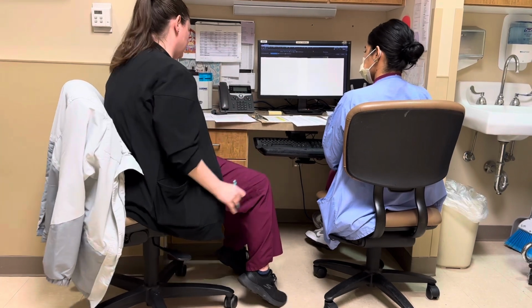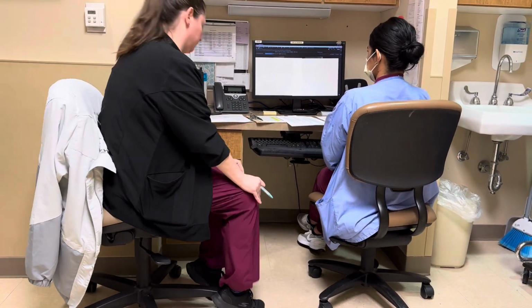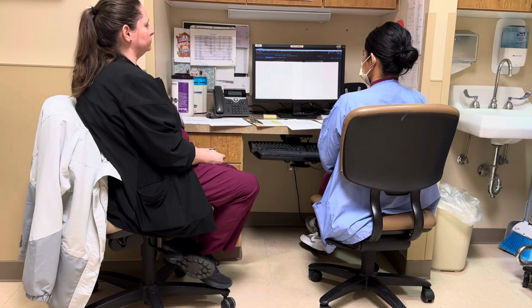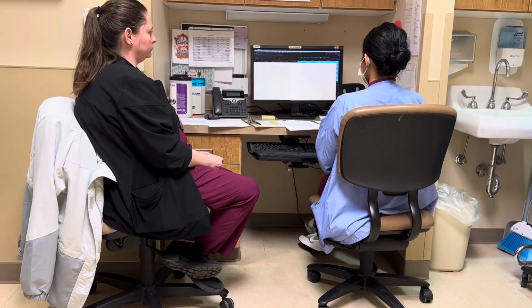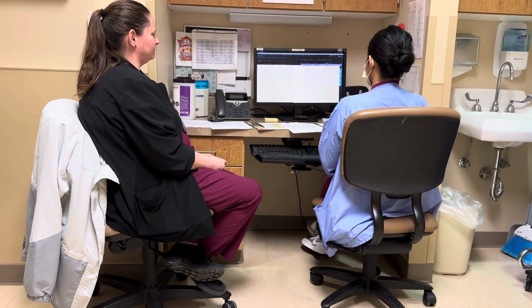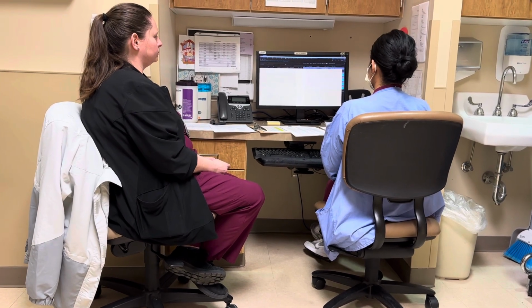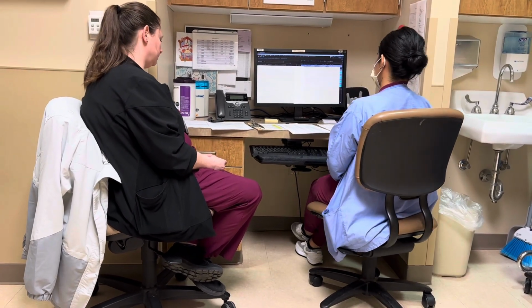Next step is the observation units. And we can check that in our tech work list. We can go over here and then sort it out by unit and just basically give a count of how many observation patients we have for the day. Right.